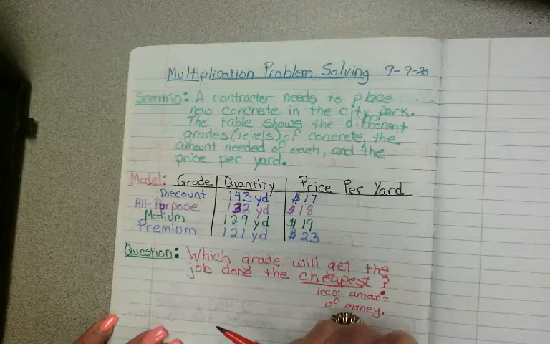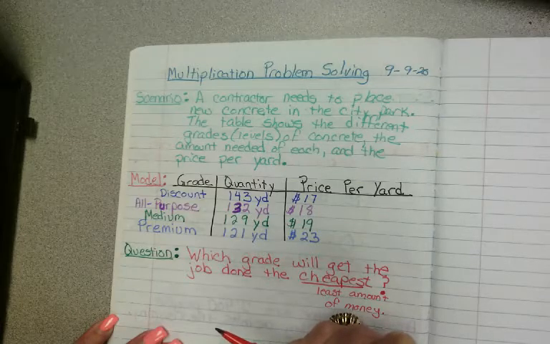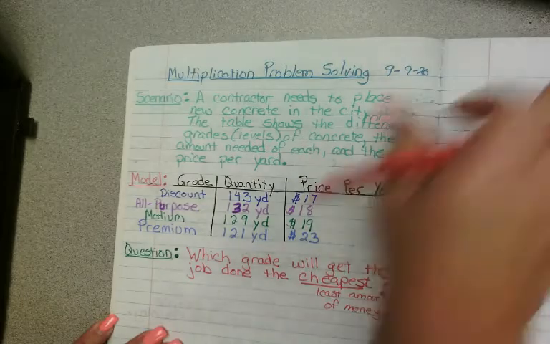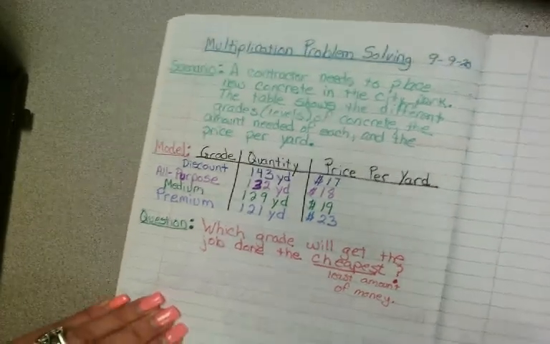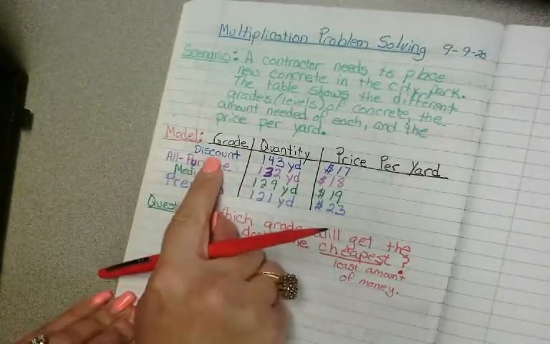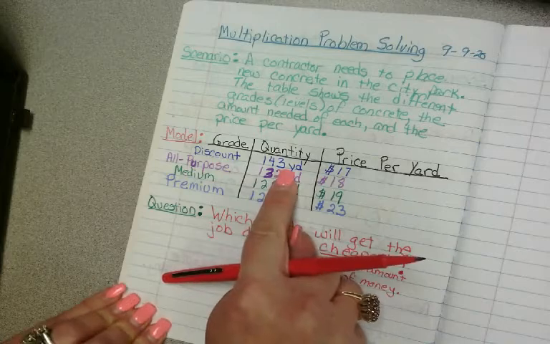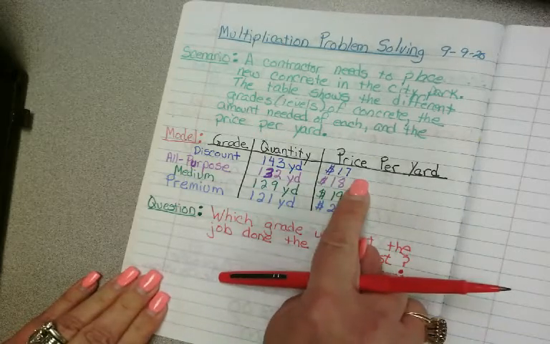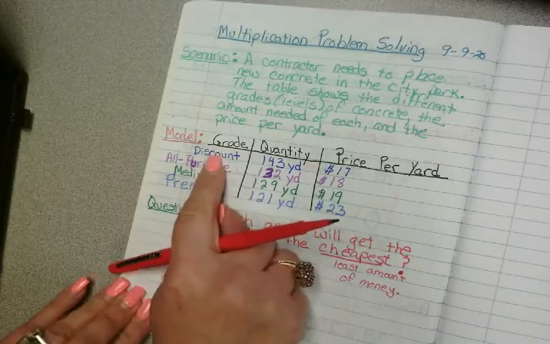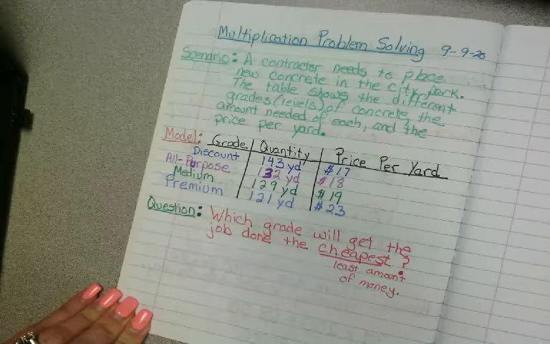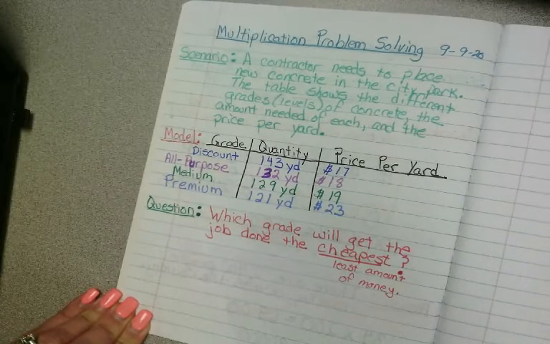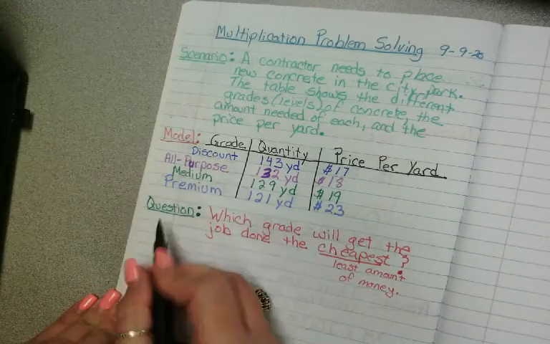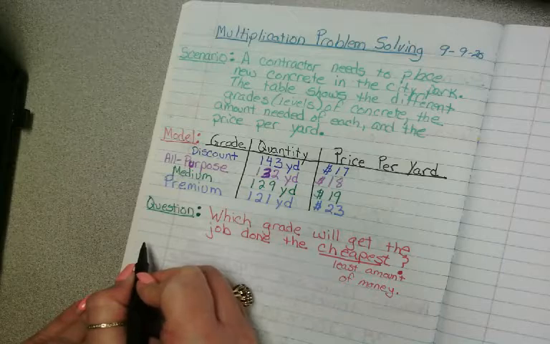The best way of doing this is to use your basic multiplication. And guys, we're just going to use whole number multiplication. So the first thing I'm going to do is calculate the discount. I want to know what the total price is going to be for the discount grade. So I'm going to come down here and start working on solving my problem.